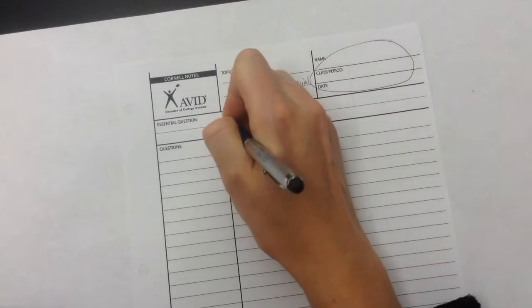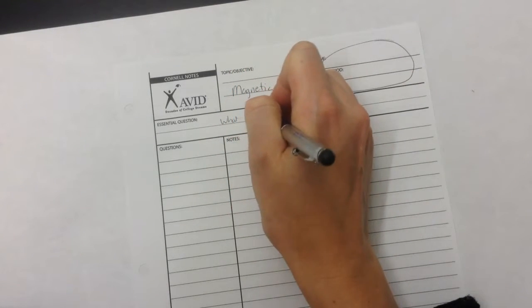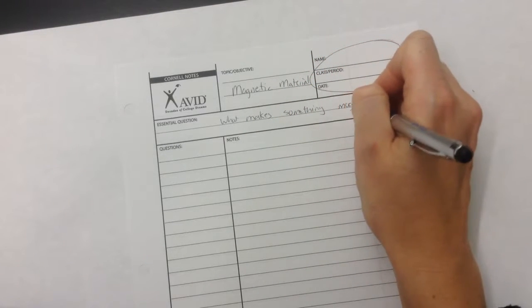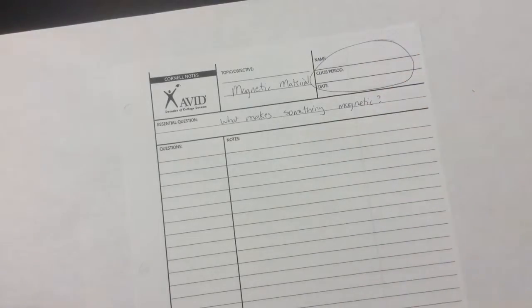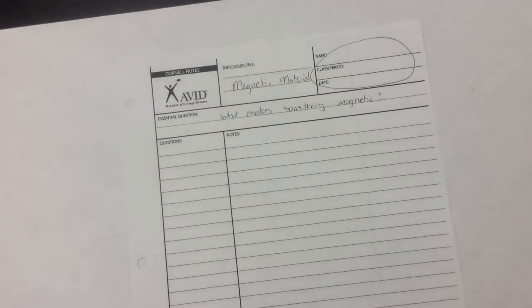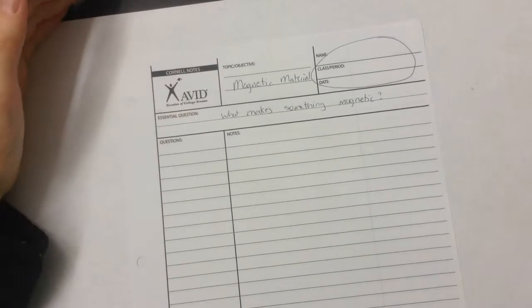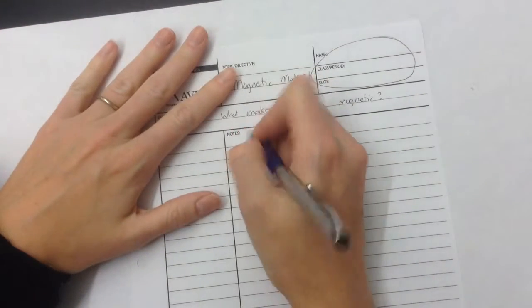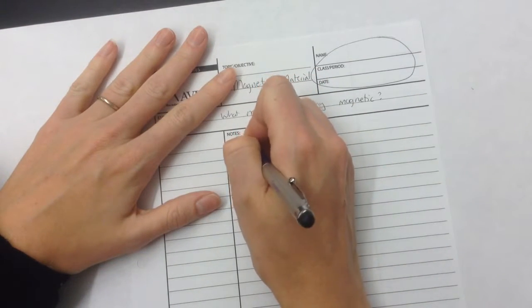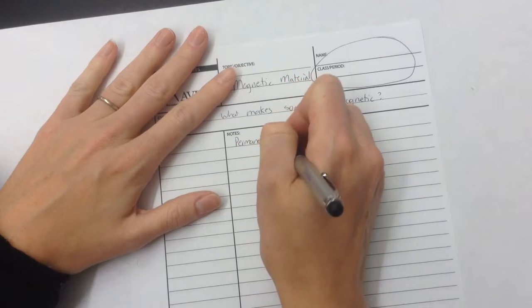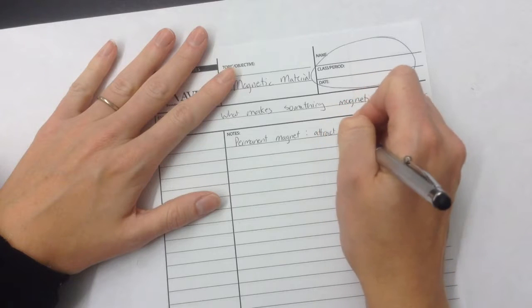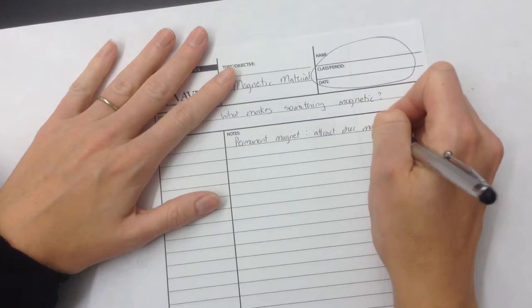And our essential question is, what makes something magnetic? And what we want to do first is distinguish between something that is a magnet and something that responds to a magnet. So when we talk about permanent magnets, these are things that are always a magnet. They attract other materials. They are the magnet themselves.